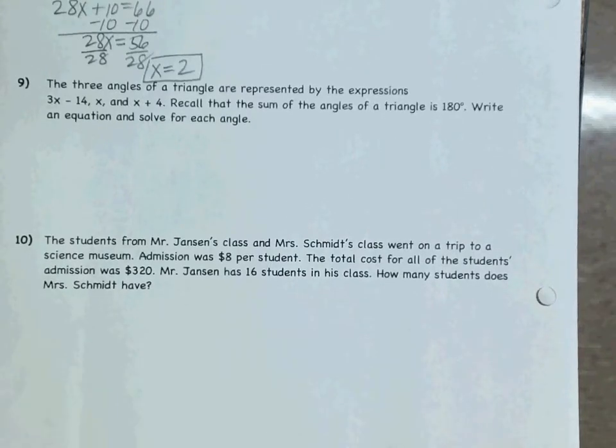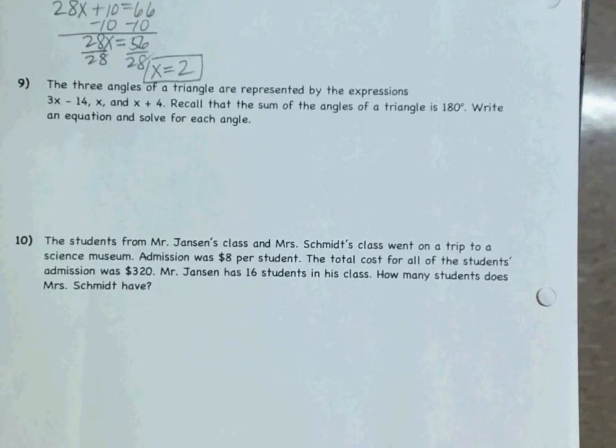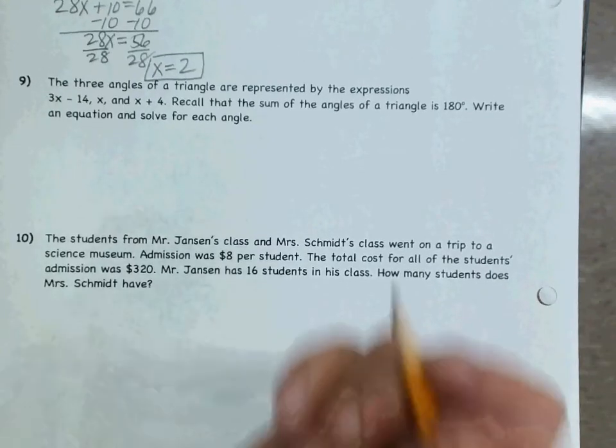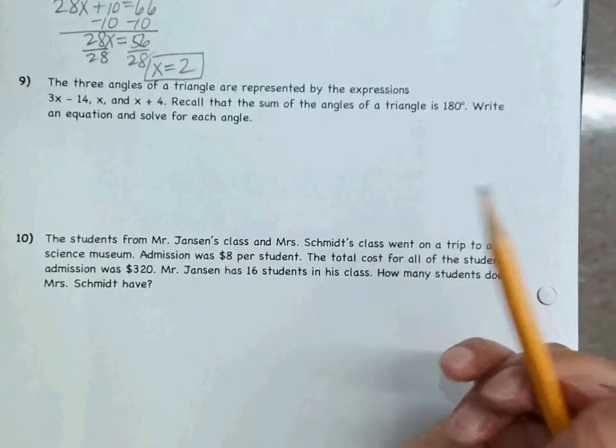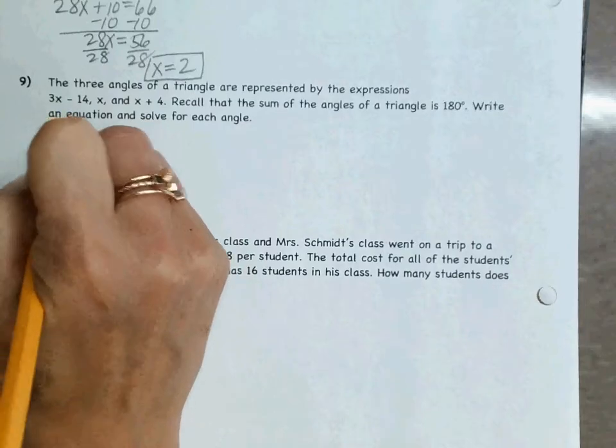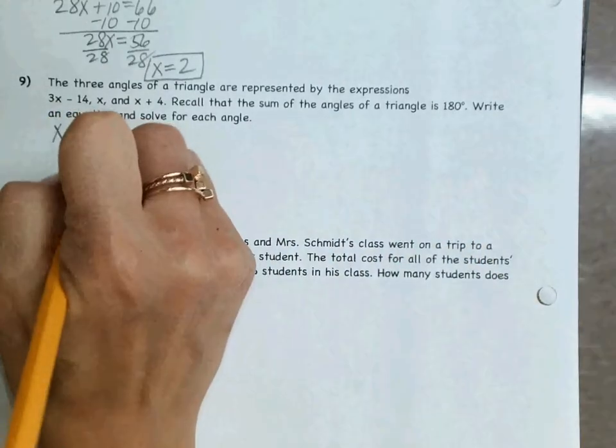So for number 9, we have our first story problem. The three angles of a triangle are represented by the expressions 3x minus 14, x, and x plus 4. Recall that the sum of the angles of a triangle are 180 degrees. Write an equation and solve for each angle. So what we're going to do is, again, label our variable. We'll call x our first angle.